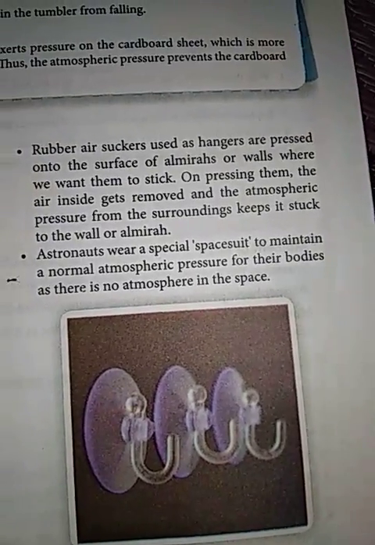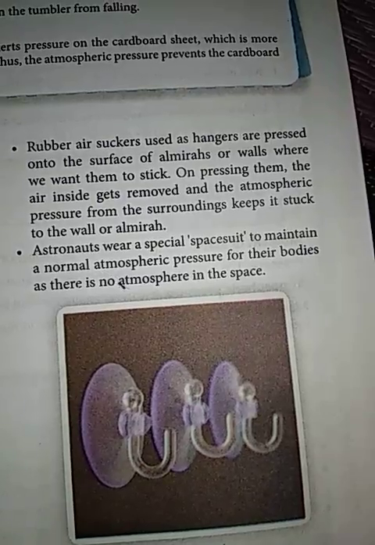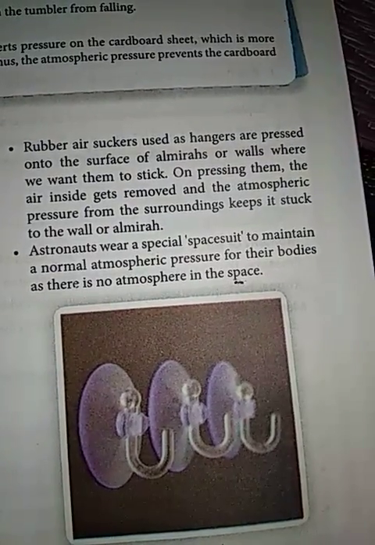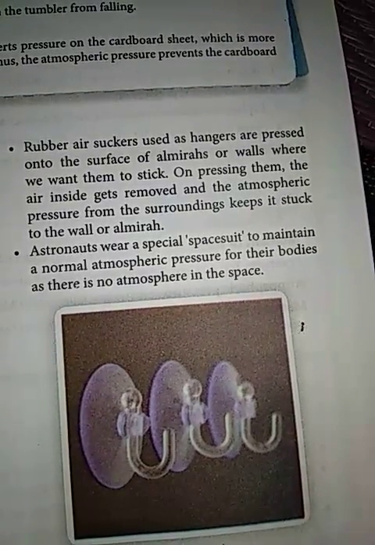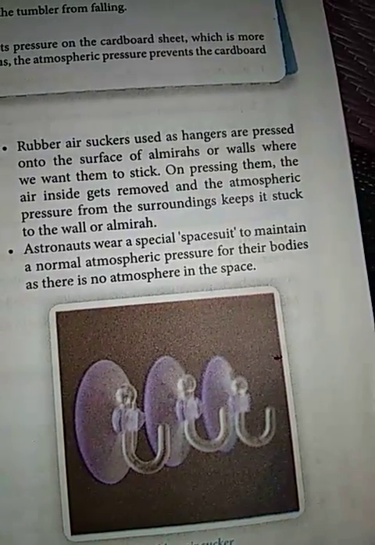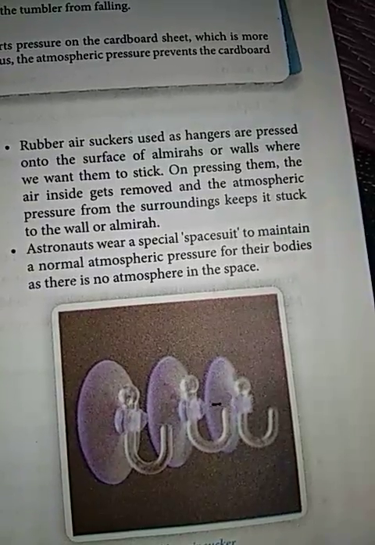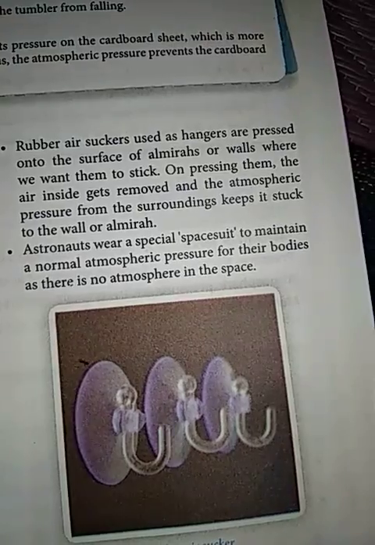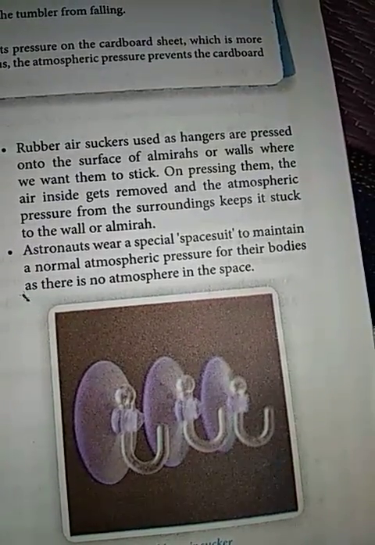Rubber air suckers are used as hangers and pressed onto the surface of an almirah or walls where we want them to stick. On pressing them, the air inside gets removed and the atmospheric pressure from the surroundings keeps them stuck to the wall of the almirah. Astronauts wear a special spacesuit to maintain a normal atmospheric pressure for their bodies as there is no atmosphere in space.